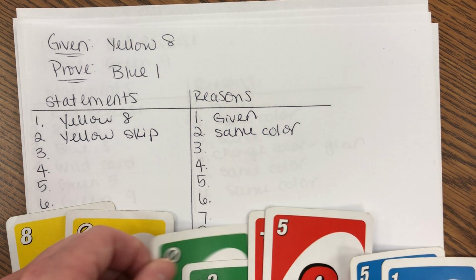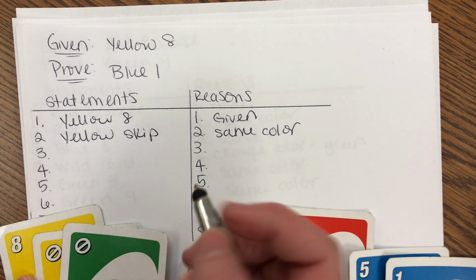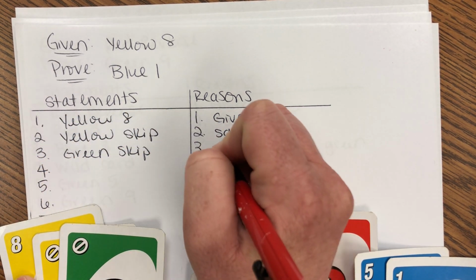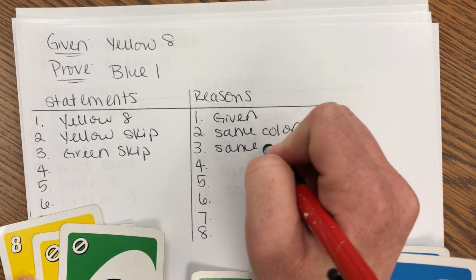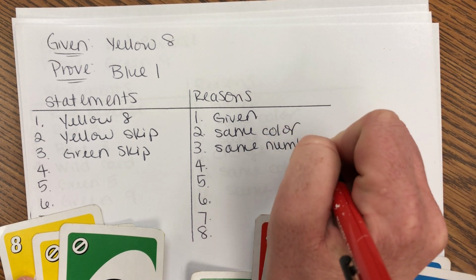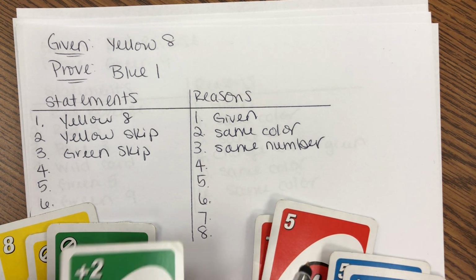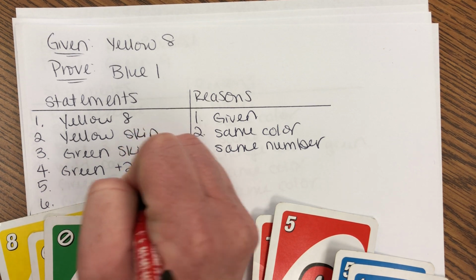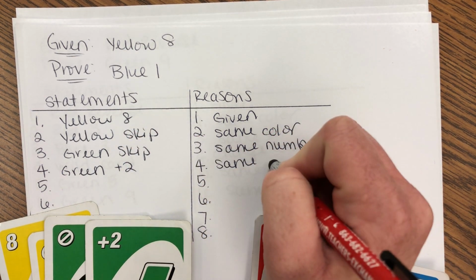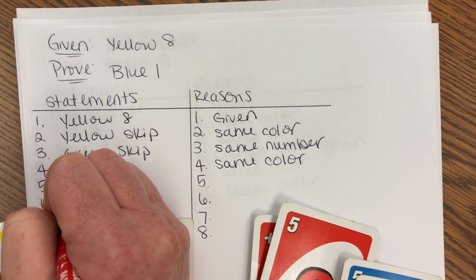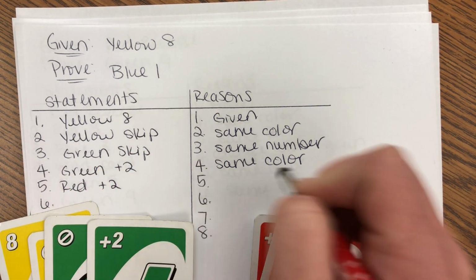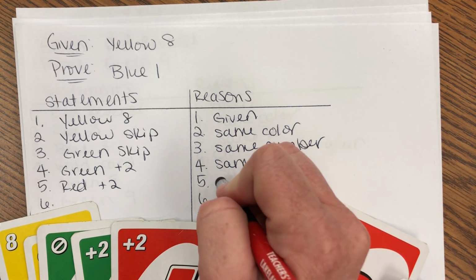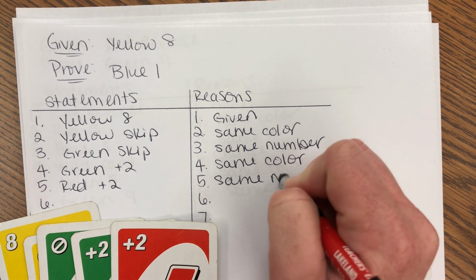And then I had a green skip because they were the same, we'll call them the same number, even though they're not a number. Same face value, whatever. My rules only say number, so we'll say these are the same number. Then I had a green draw 2 because they're the same color. Then I had a red draw 2 because they're the same, whatever, the same face value, right? Same number.